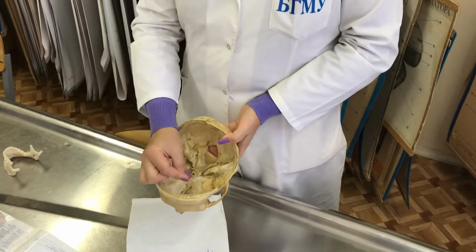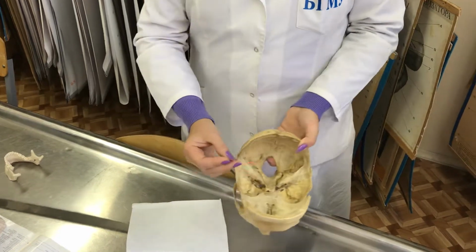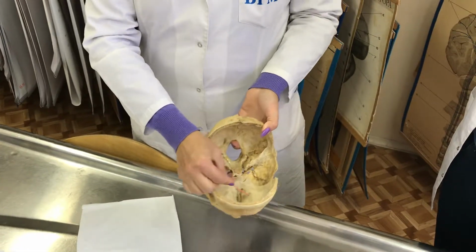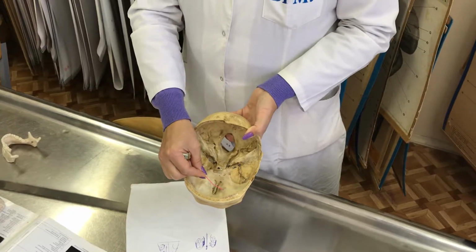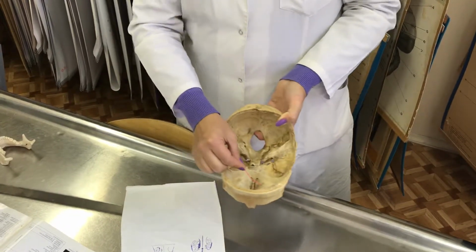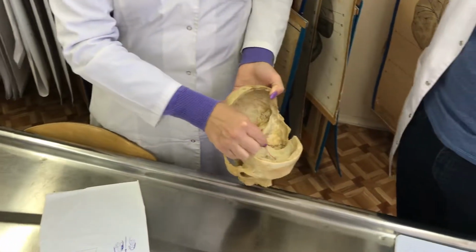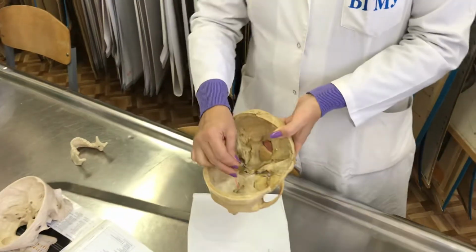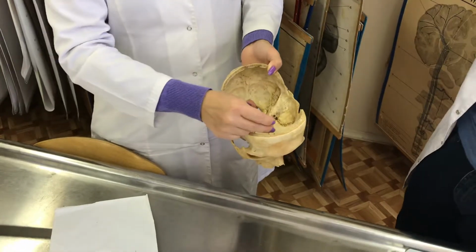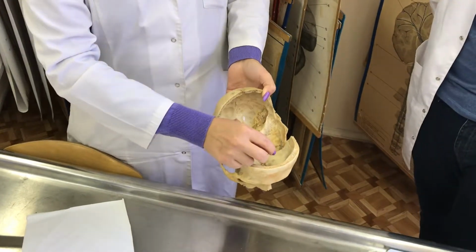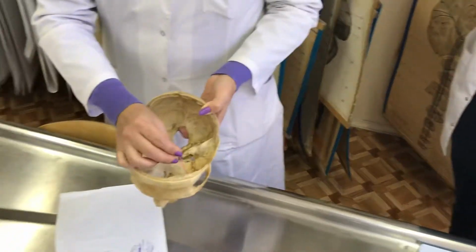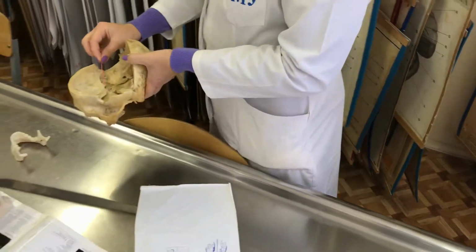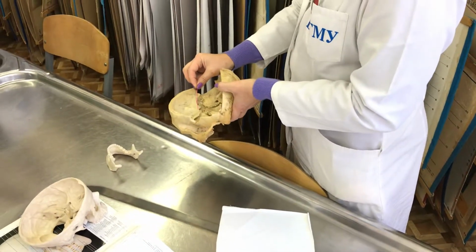Okay. Anterior cranial fossa is built from this. What is this? Frontal bone. Orbital plates of the frontal bone. This one, ethmoid bone. Cribriform plate of the ethmoidal bone. And this one, lesser wings and part of the body of sphenoid bone.